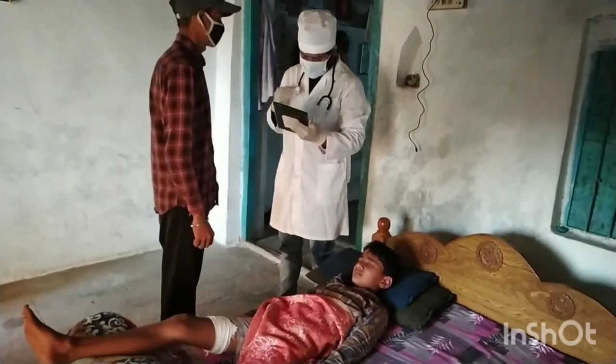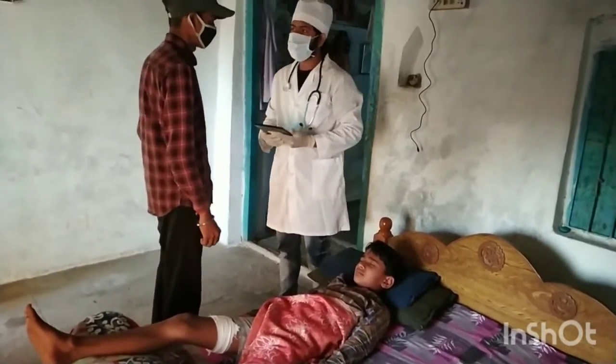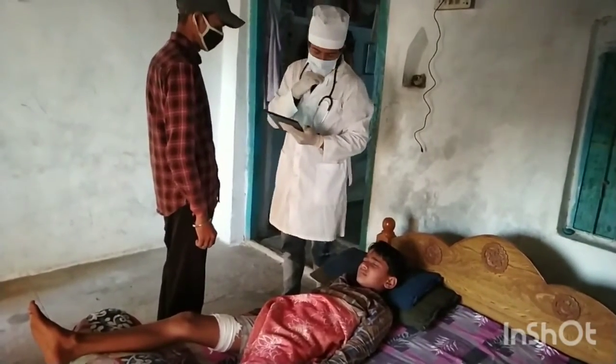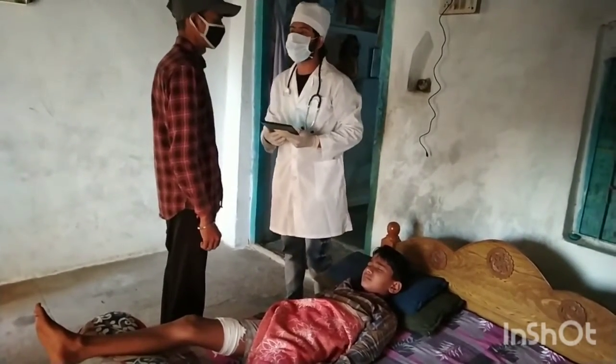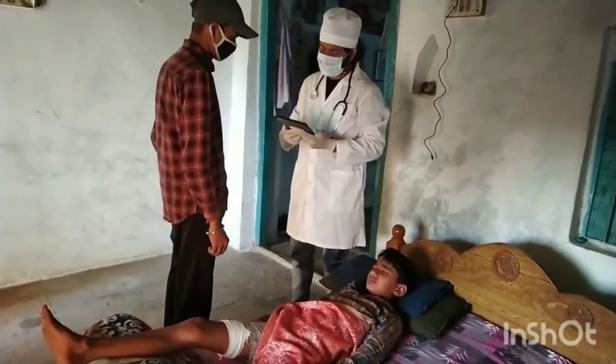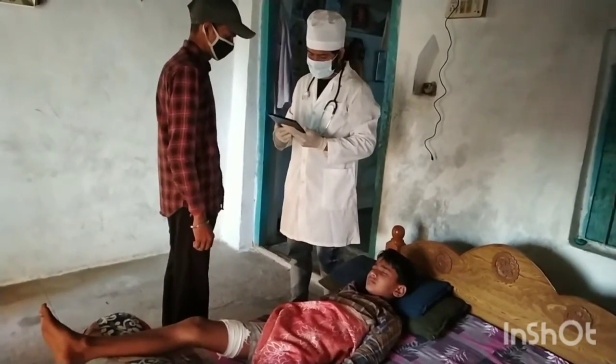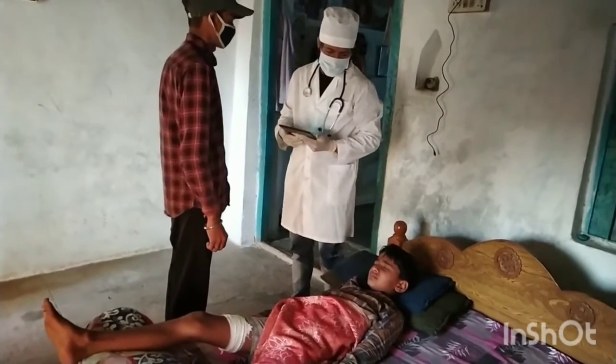Now we are checking the wound description. So we remove the dressing and examine the wound for the presence of foreign bodies and viability, and classify the wound according to location, character, contamination, and see which type and stage of wound it is.